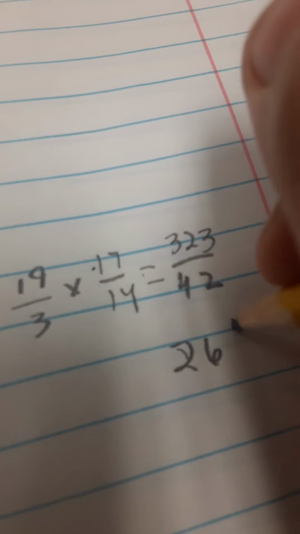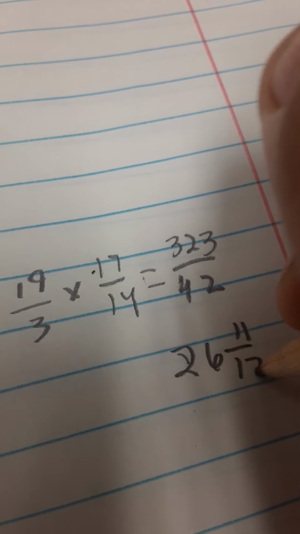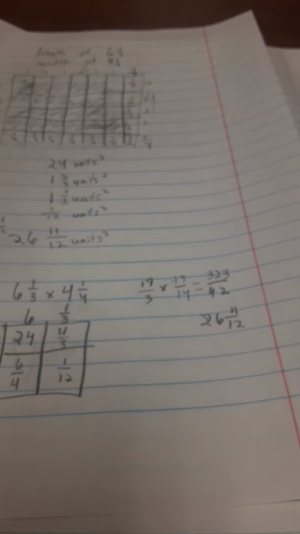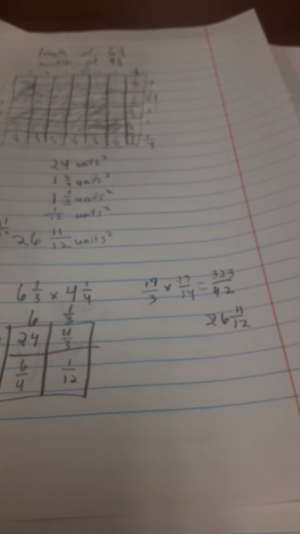26 and 11/12. I'm not going to spend my time doing that. If you're really itching for me to do it, I'll do it on Friday when we go over it, all right? But this is what we're looking at today. And this should be a review to a lot of you with working with fractions. But now it's applying it to finding area.